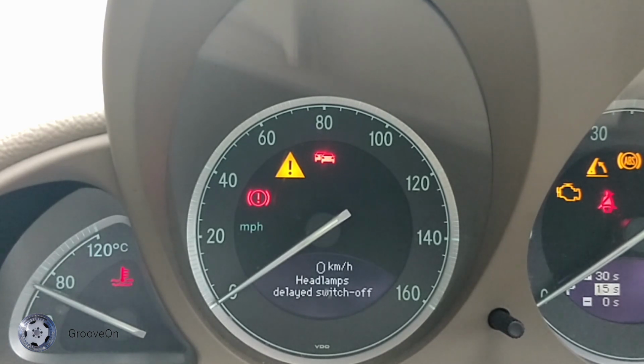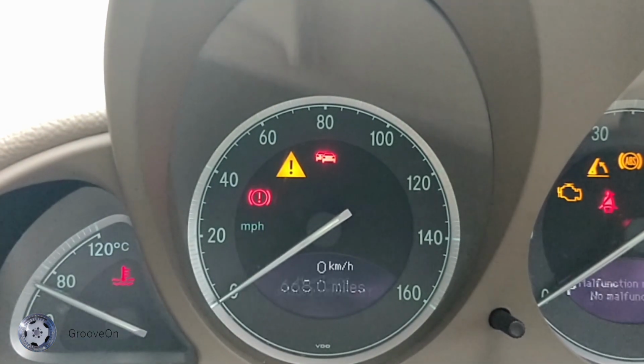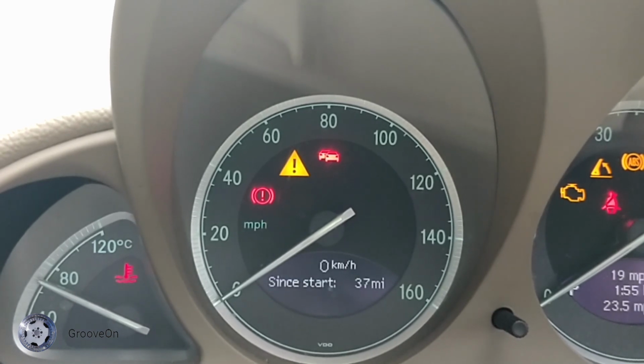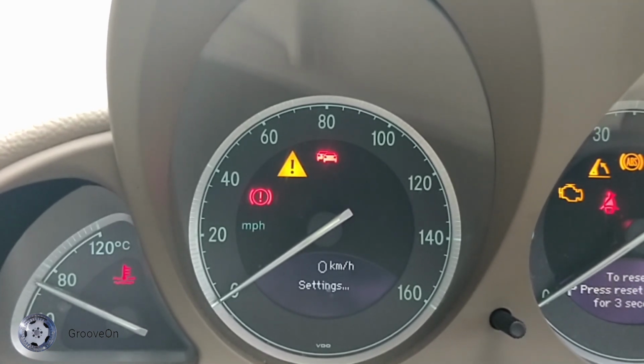I like it as 15 seconds because that way I can tell by the time I get to the house and look behind me, the lights go off and I know that is all good. And that's what they call headlights delay switch. So back out of that, go back into settings, and let's see what else we can play with. Settings, now go back into the up arrow. So we've done lighting, right? So now we're going to go down one more.